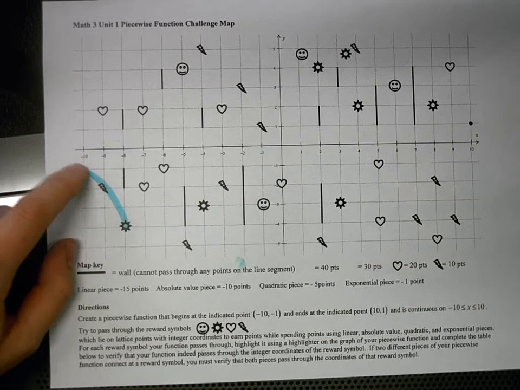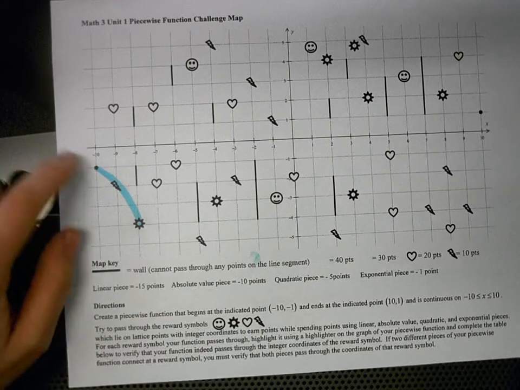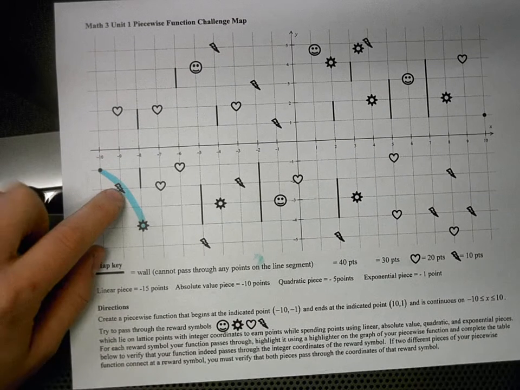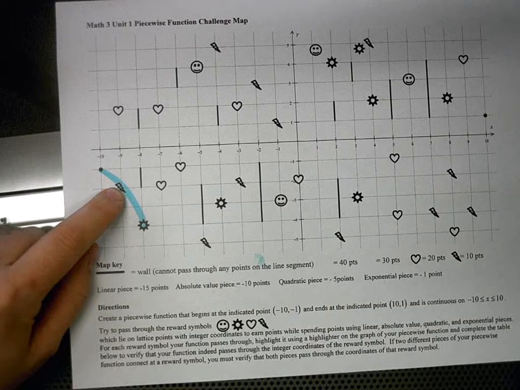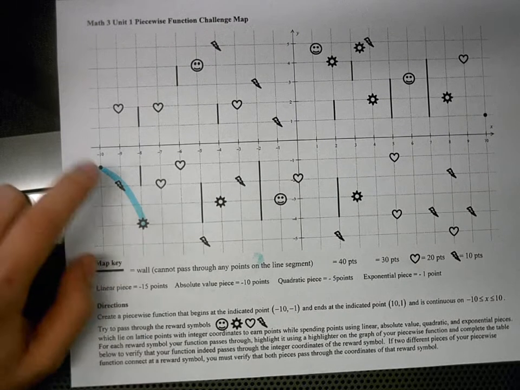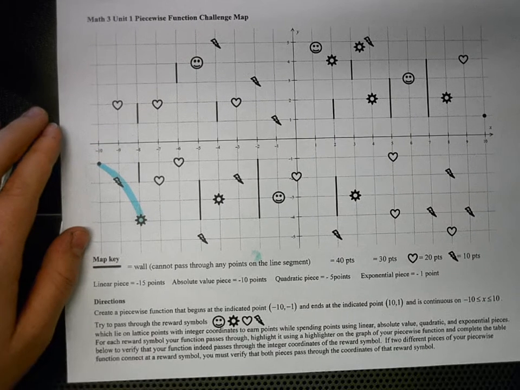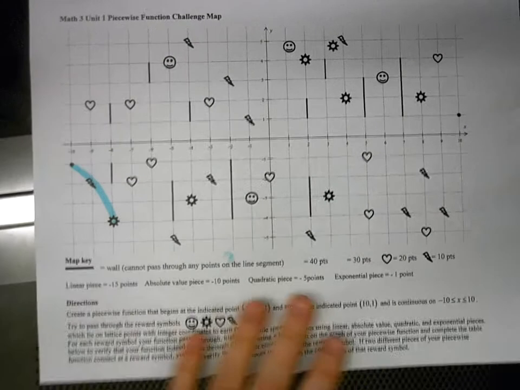But make sure anytime that you're drawing in an exponential function on this that both points work. Otherwise, you can just go between two of them and then do a new function to go between the next two. These two actually both work, and I'm going to show you why at the end.